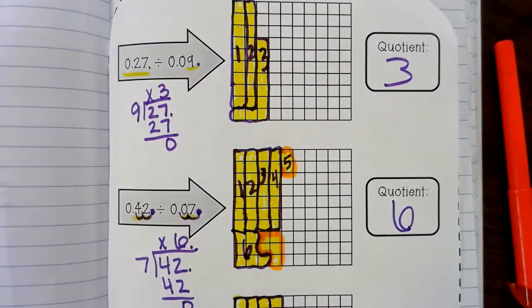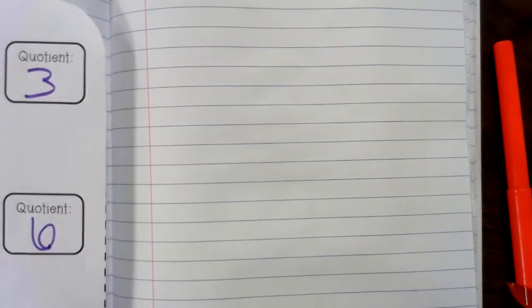So if you will go ahead and glue that into your math log as well on your next available sheet. And then you have this sheet right here, which is your try me.